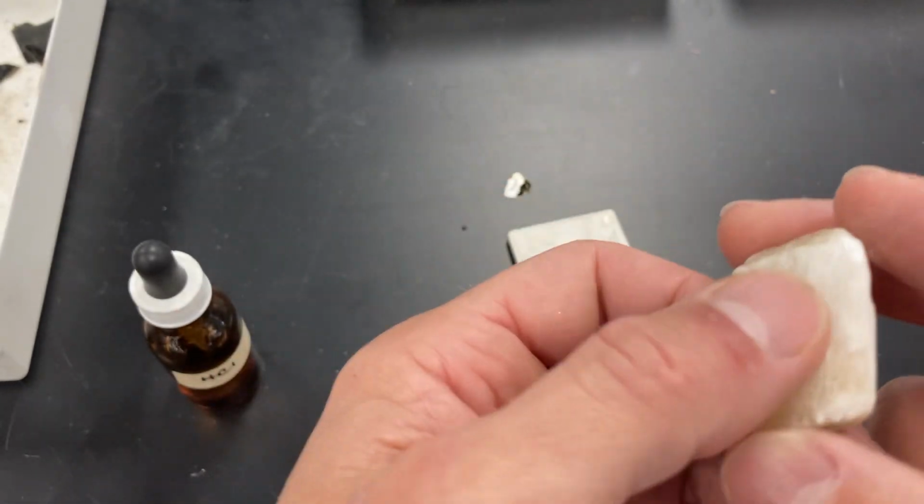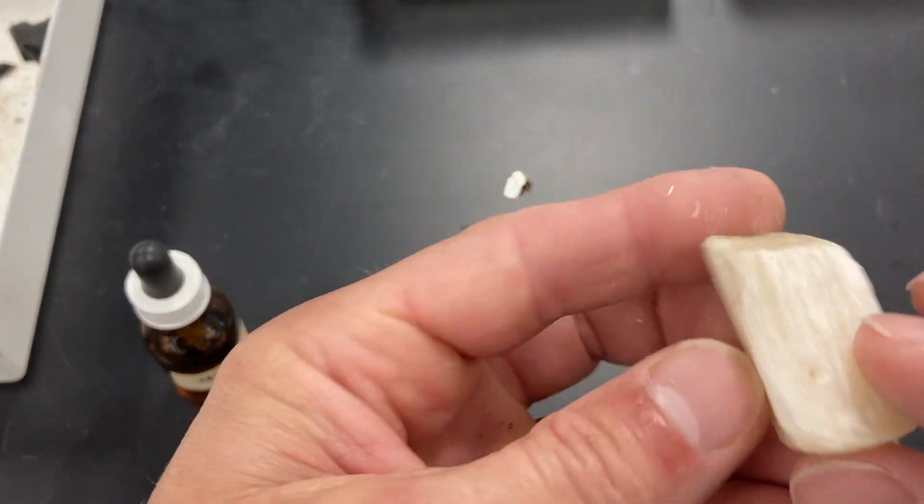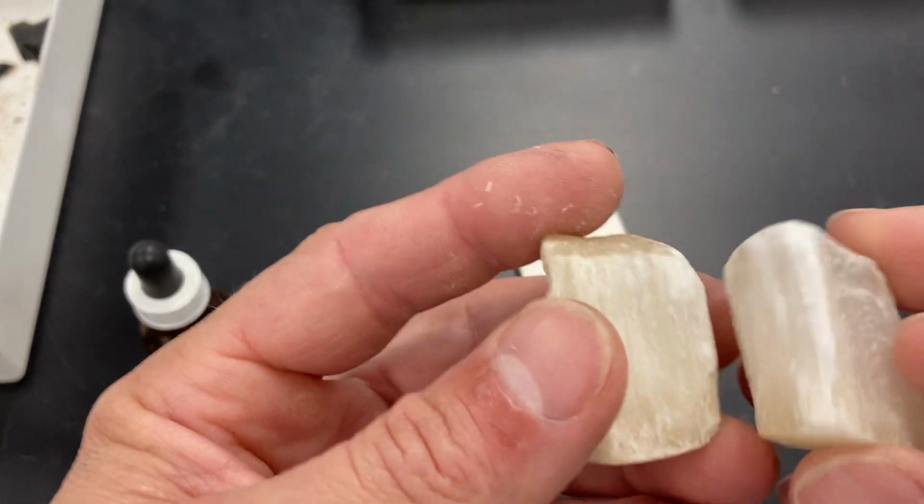Yep, this is the same stuff that's found in the wallboard in your house. If you punch a hole through your wall in your house, which you shouldn't do, you will find white powder in there. It's ground up gypsum. It's exactly what we mine right here in Indiana.